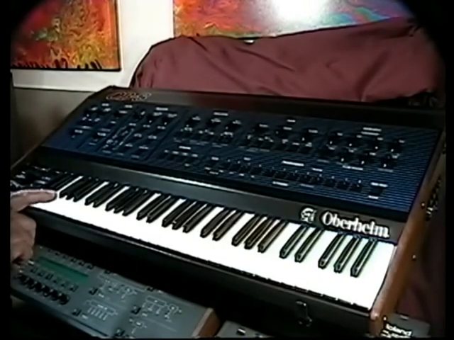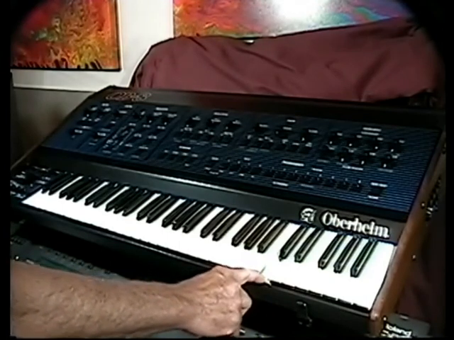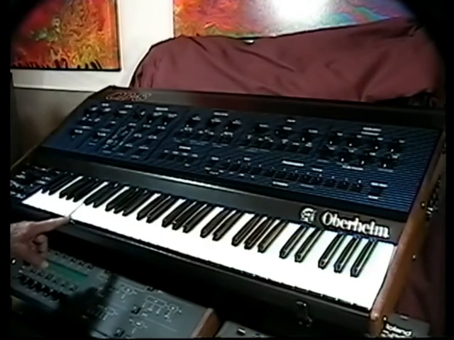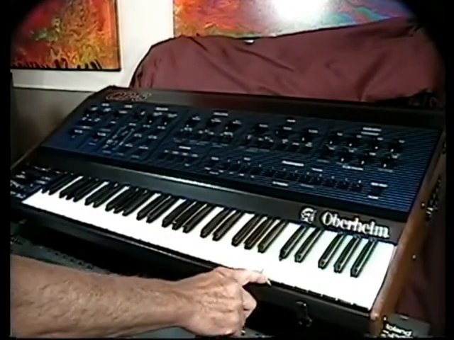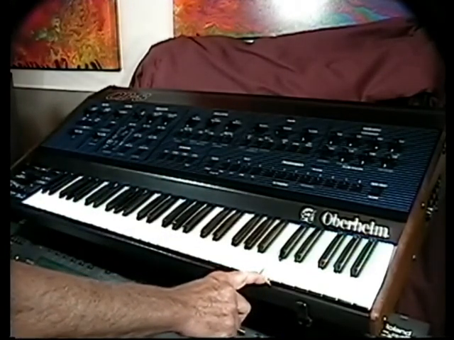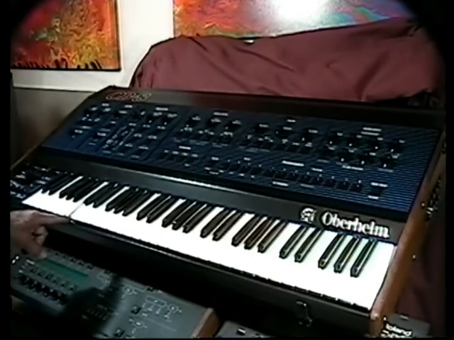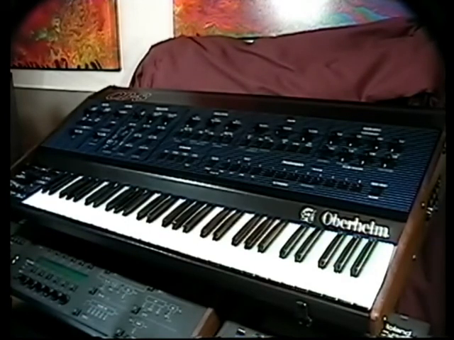I wanted to show another example of the portamento with the match on and off to make the distinction more clear. So this is with match on. And now match off. You get more of that detune effect with the match off.